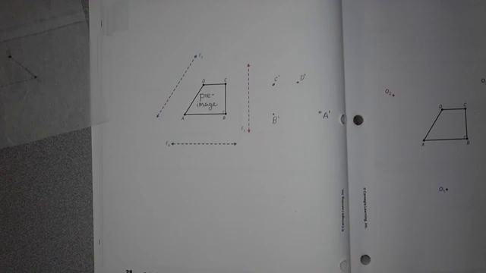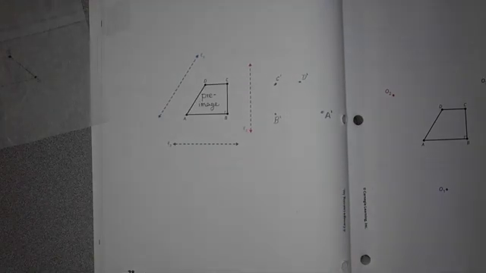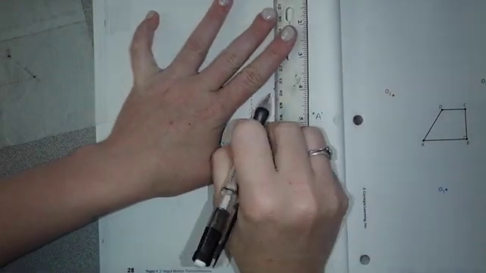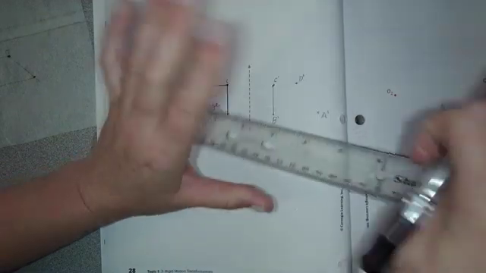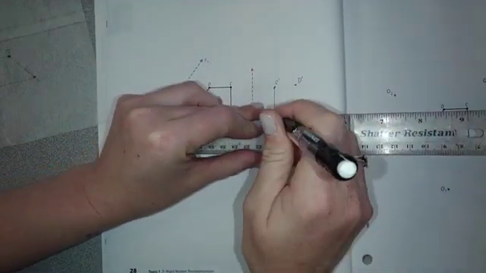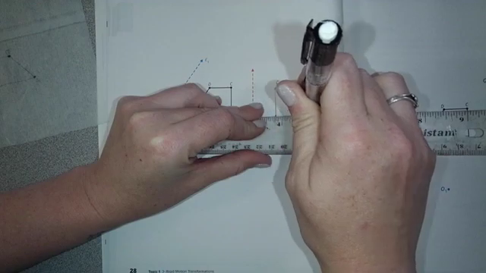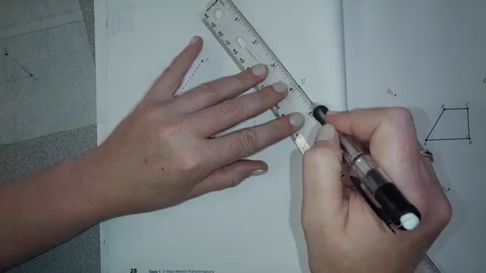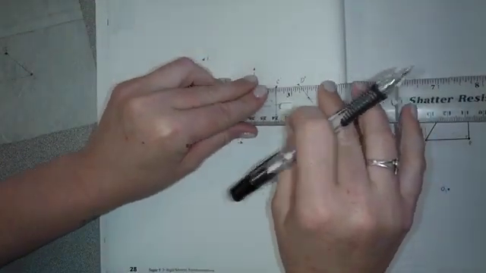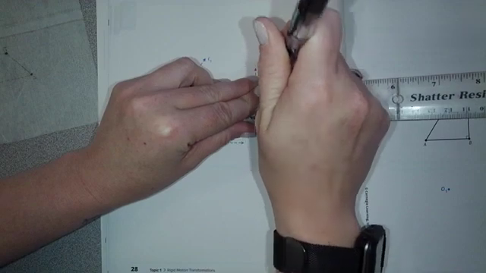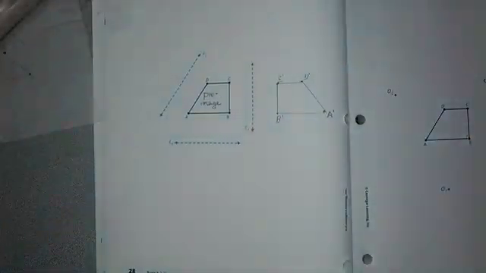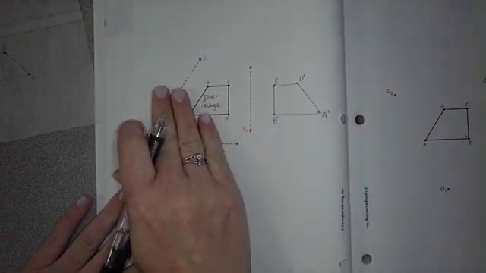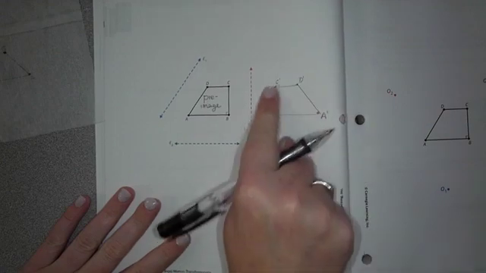Okay, I'm going to get a ruler. Sorry, that was loud. I'm going to get a ruler and just mark those. If you just have a straight edge or if you borrow a ruler, that works. It kind of stinks when you're doing it in the book because it folds on you, but that's okay. All right, so there is A prime, B prime, C prime, D prime. So we flipped that over this line.